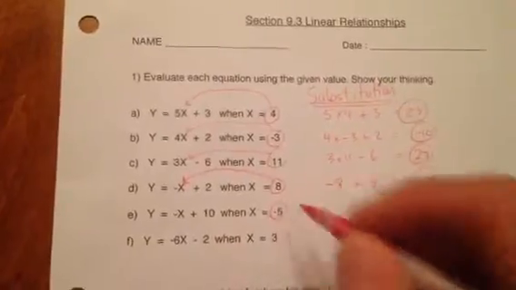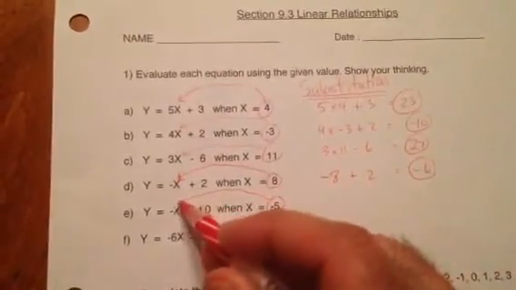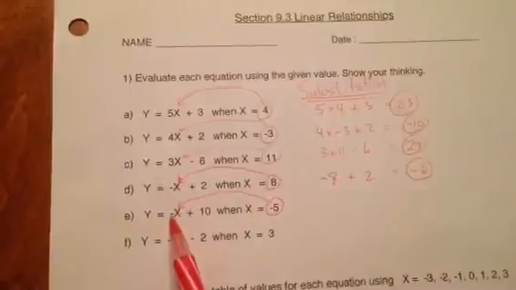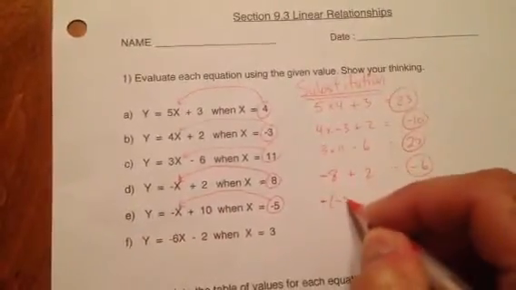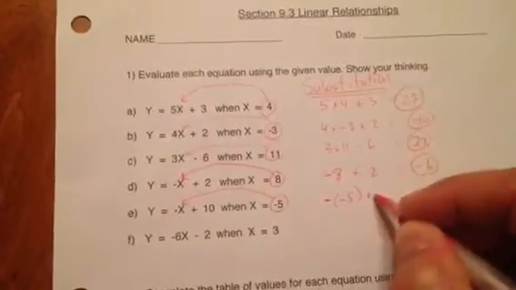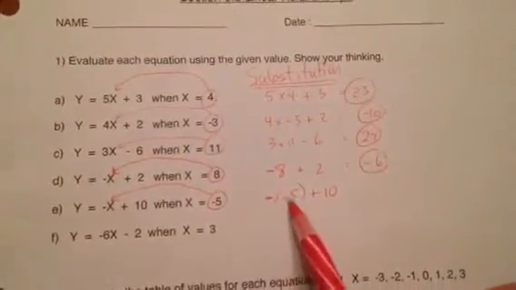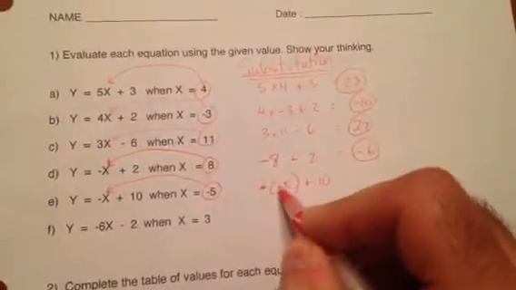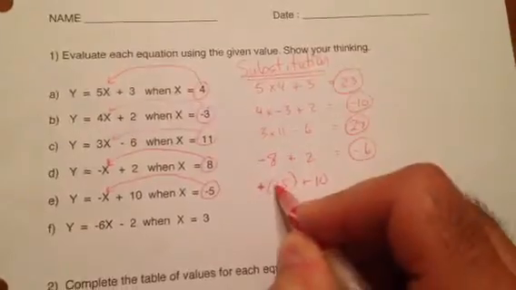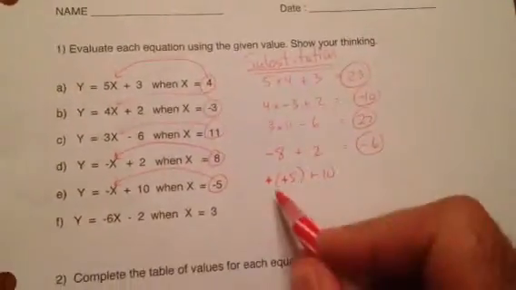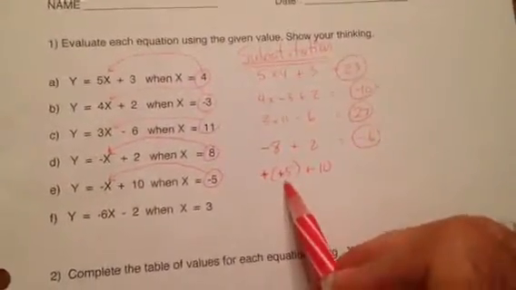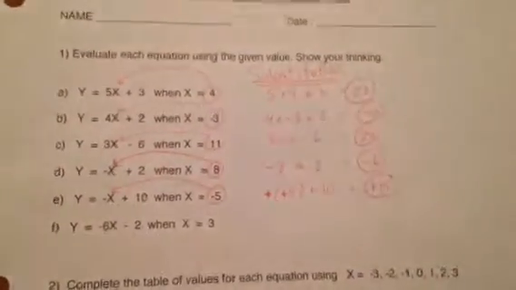This one here is negative 5. I'm going to substitute it where x is. Again, it's negative x, so it's the negative of negative 5, and then you add 10. We know that the negative of a negative is the same as a positive, so these two negatives basically become a positive. It becomes a positive 5 added to 10, so that works out to be a positive 15.